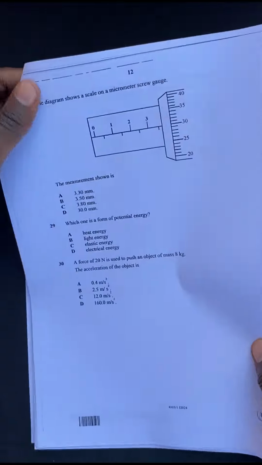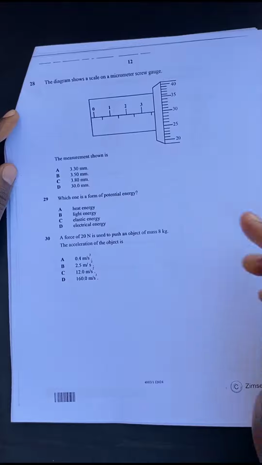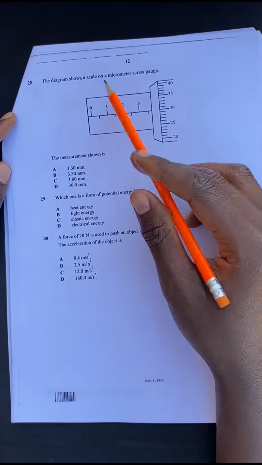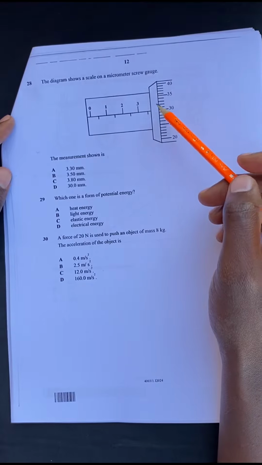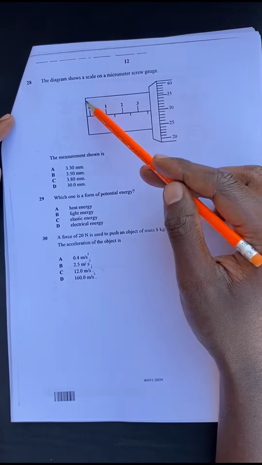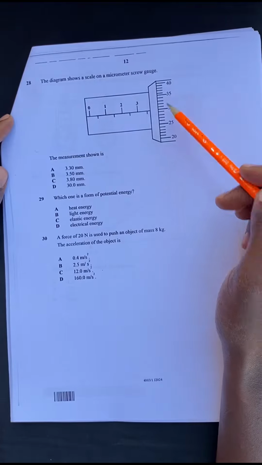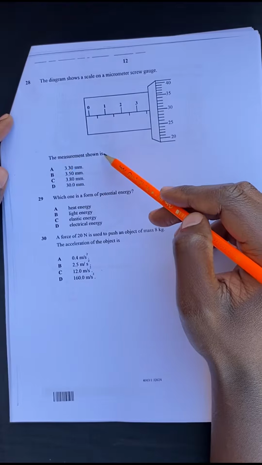Question 28, which is now the physics section. The question reads, the diagram shows a scale on a micrometer screw gauge. So this is part of the micrometer screw gauge, where we have this main scale and this rotating scale. And the question says the measurement shown is.